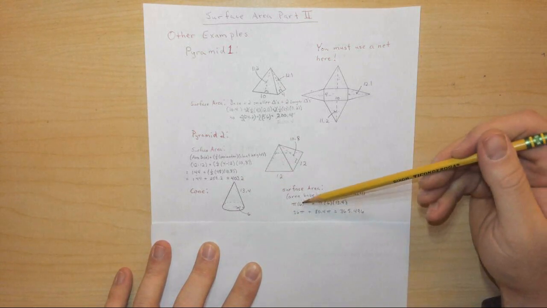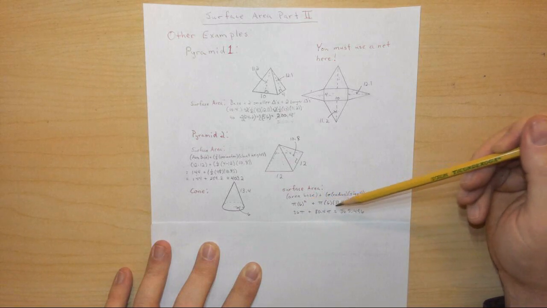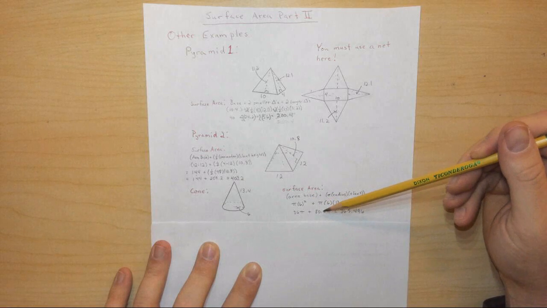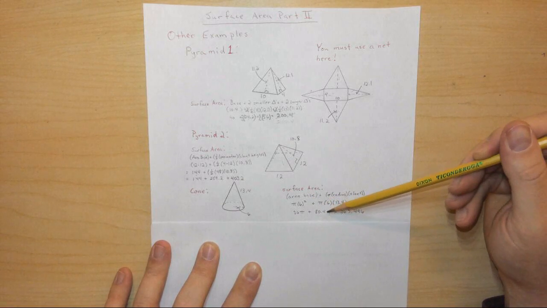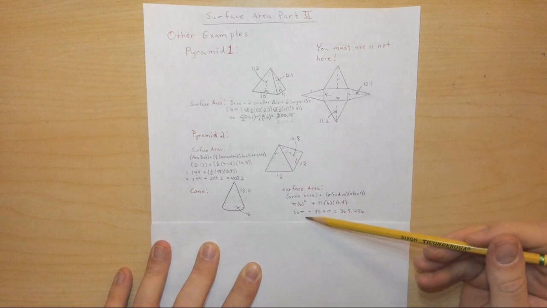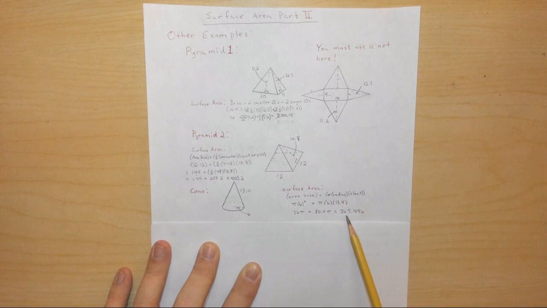So I get pi times 6 squared plus pi times 6 times 13.4, 36 pi plus 80.4 pi. If I use 3.14 for my estimation of pi and add that all together, then I get 365.496.